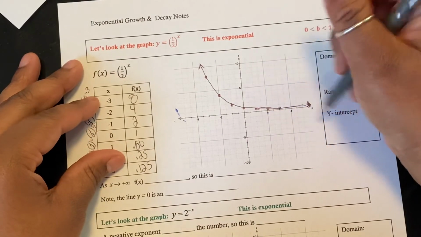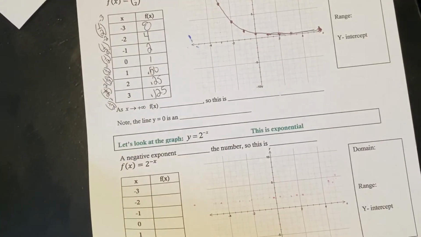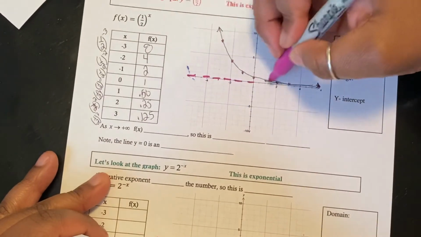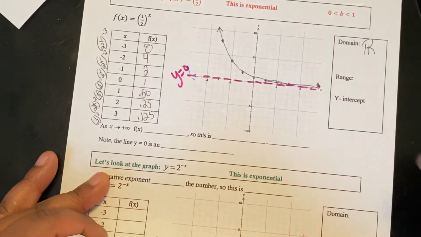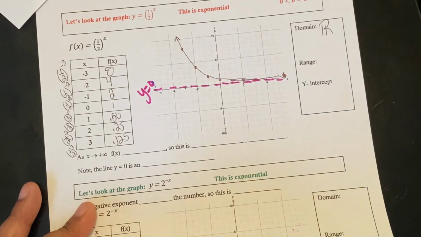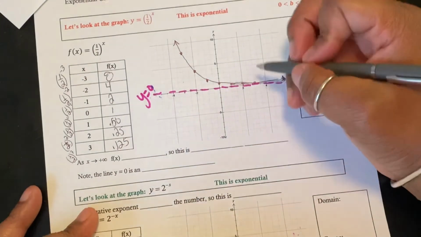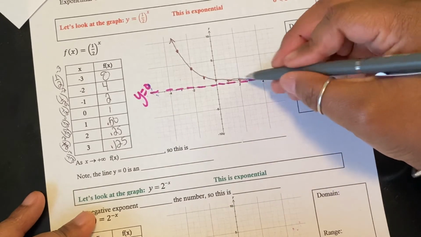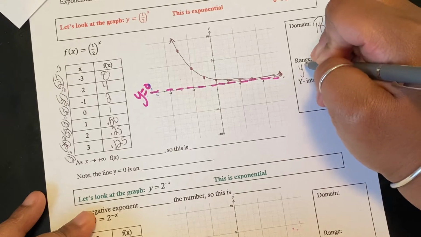It does not, because again, that's an asymptote, y equals 0. The graph doesn't touch y equals 0. It just gets really, really, really close. So what we can say is that y doesn't include 0, but y can be anything greater than 0 since it's approaching 0.